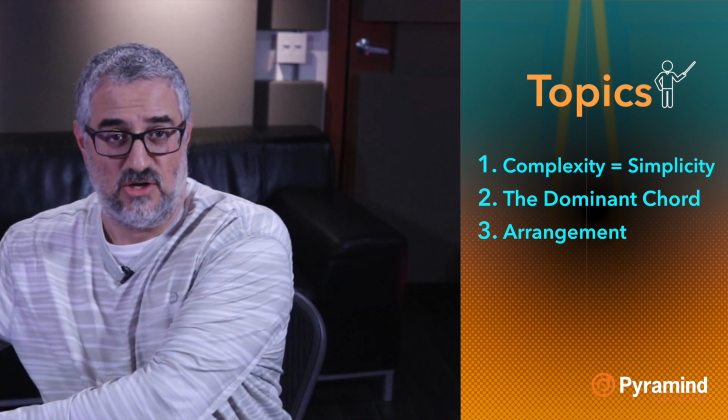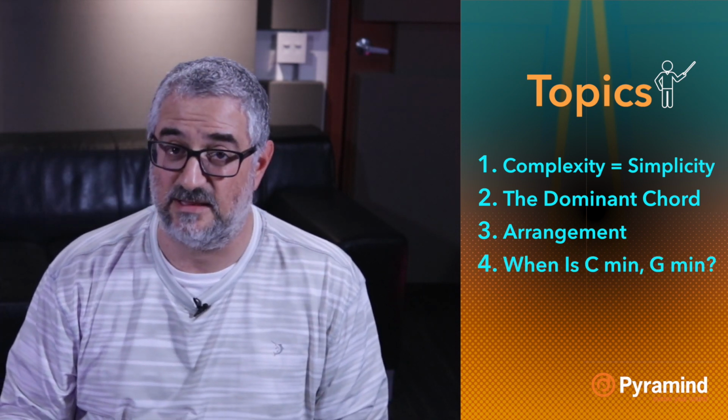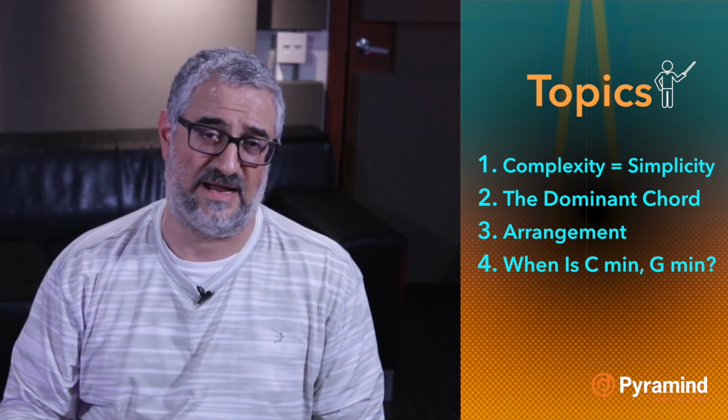Number 2, you've heard me talk a few times now about something called the dominant chord. We're going to look at how it's used in this song in 2 ways, which I may have shown you before, but I'm going to show you again. And then number 3 is arranging. This song structure is in equal lengths all the way through. There is a 4th thing, and if we're good, we'll get to it. And it asks the question, when is C minor G minor?